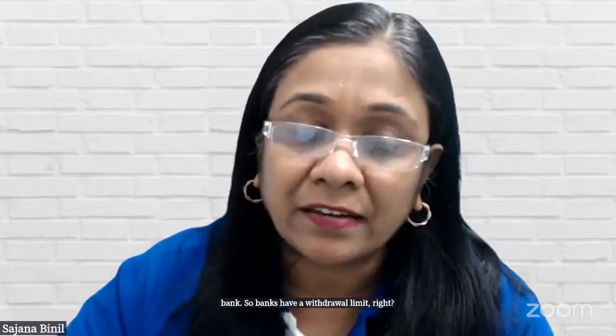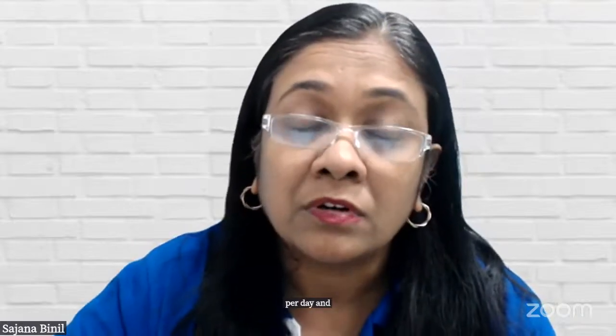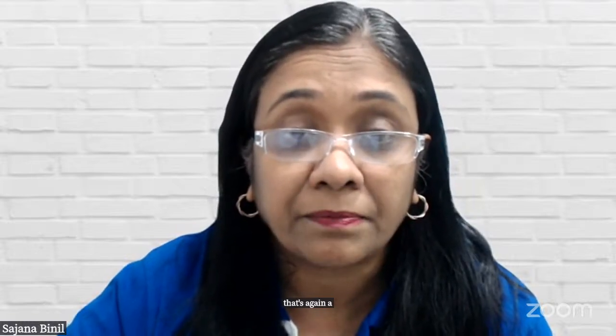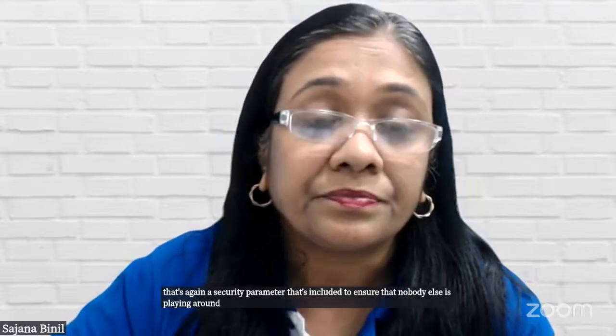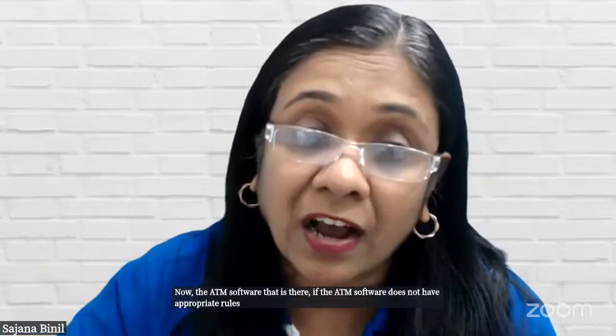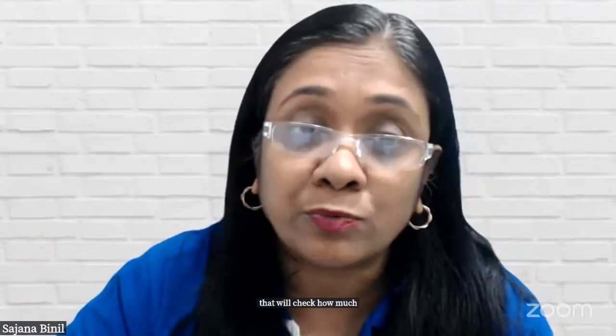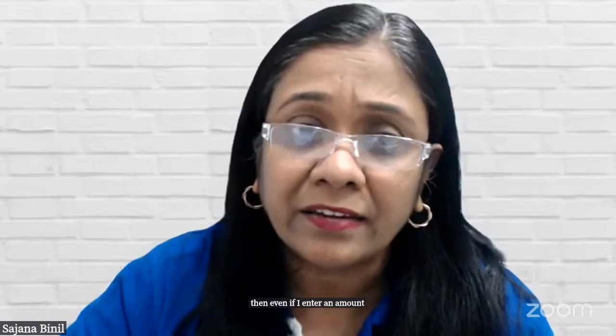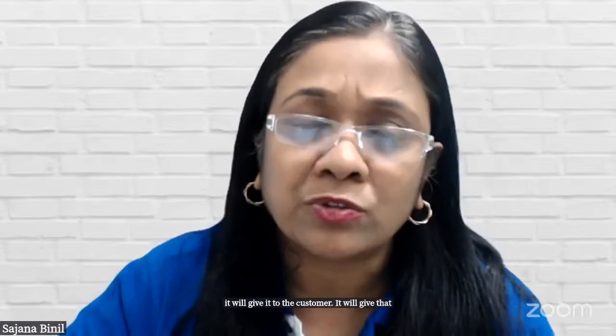So it is 10K in some banks, 10K per day, and they don't permit you to withdraw more than 10K. That's again a security parameter that's included to ensure that nobody else is playing around with the customer's account. Now, if the ATM software does not have appropriate rules that will check how much the customer is trying to withdraw, then even if I enter an amount that is higher than 10K, it will give that much amount of cash to the customer.